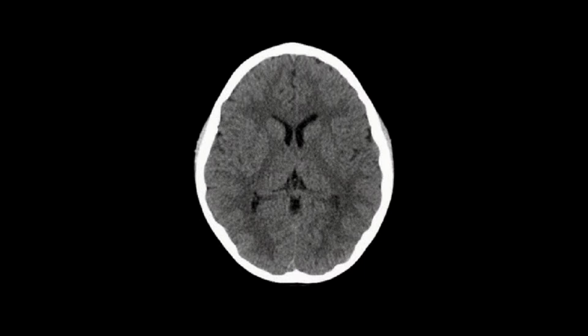So with respect to the initial paradigm we established, we know that the denser a material is in CT, the more white it appears. And so the cortical gray matter is more dense and so appears more white than the subcortical white matter. So let me just mark the transition zone here so that you can identify it.